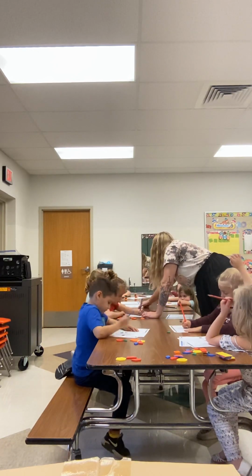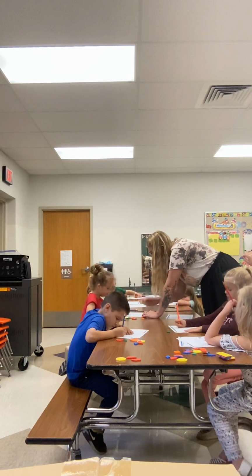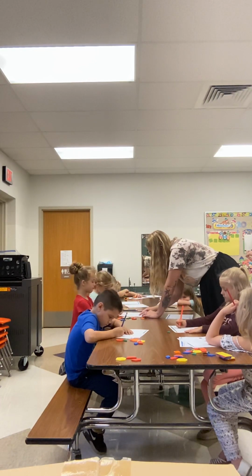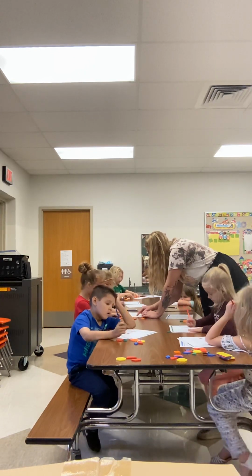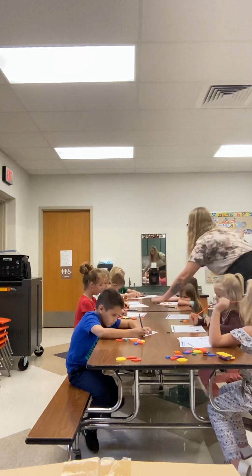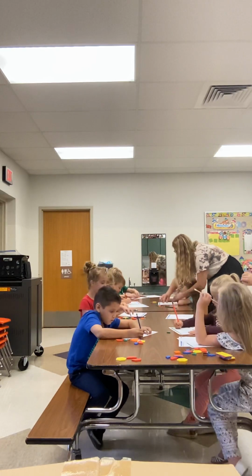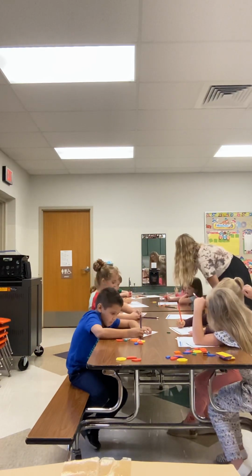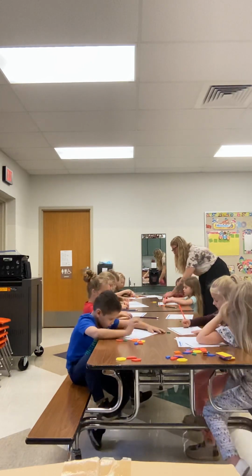Madeline, I need one more shape over here. How many hexagons do you have? 1. How many squares do you have? No, count. 1, 2, 3, 4. The number 4. All right, go ahead and drop another triangle. How many shapes do you have right here? Put the number 2 up there.